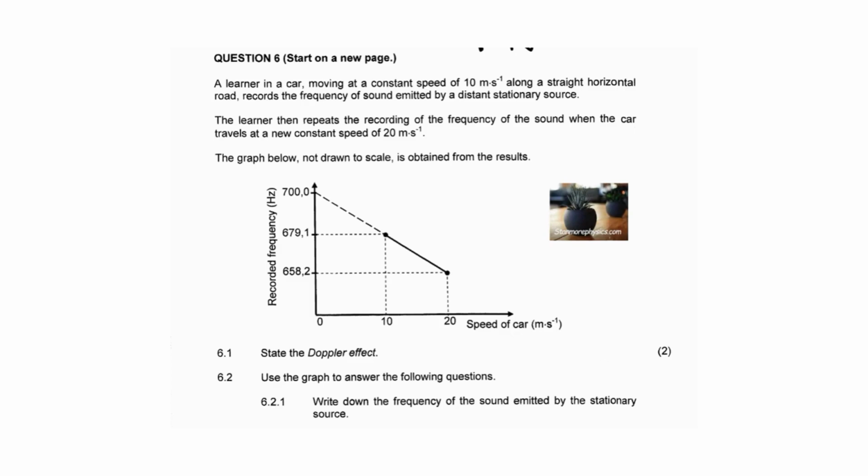So here we have a source that is playing some sound, drawn like Wi-Fi waves. I hope this looks like sound. And then the learner is the one that is moving. The learner is in a car, and that car is moving.